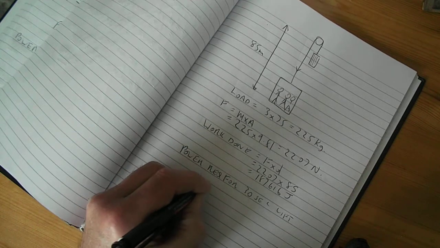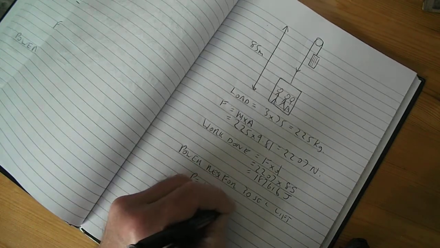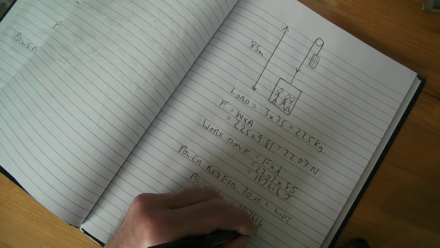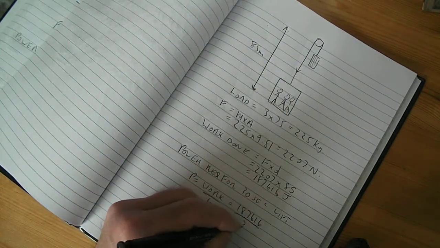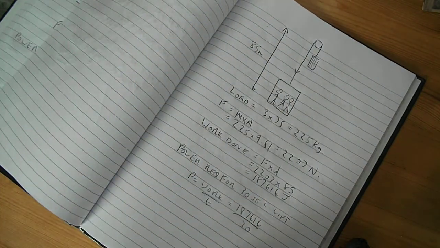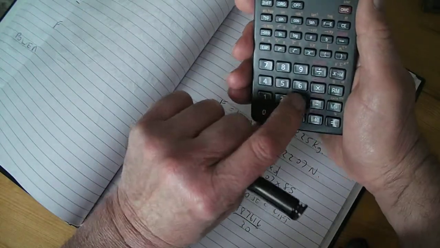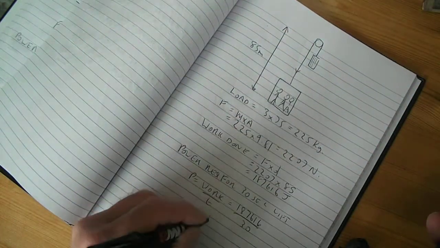Power equals work divided by time equals 187,616 divided by, we want it done in 30 seconds. So I divide that, I've already still got it on my display there, I divide that by 30, I get 6,253.